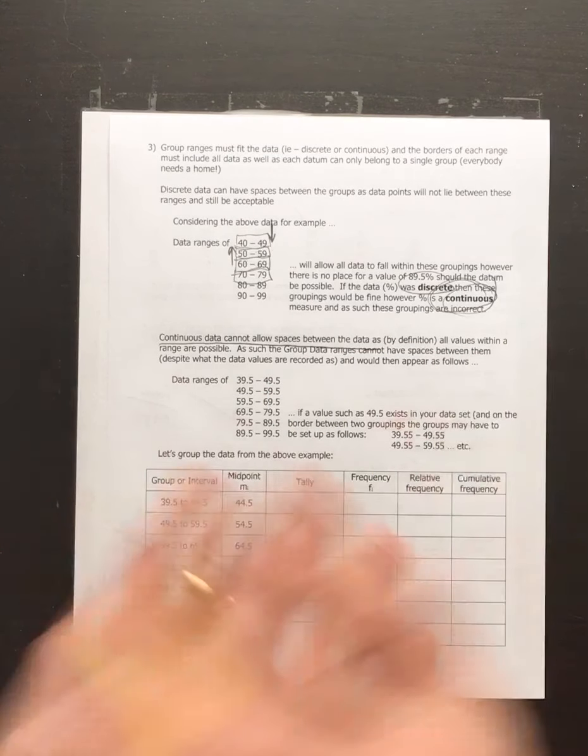So what do we do? We modify it slightly. We don't go from 40 to 49 and 50 to 59 because there's a gap between 49 and 50 that's missing. So what we do is we say, okay, well, I'm going to go from 40, I'm just going to make it 39.5. And then it's going to go up by 10 to 49.5. Now, in essence, what I'm including is from 39.5 to 49.5, or really from 40 to 49. I'm doing the same thing that I'm doing there. But notice that when I go from 39.5 to 49.5, my next grouping begins with the 49.5. So there's no spaces between my groupings. You can't have spaces between your groupings for continuous data.